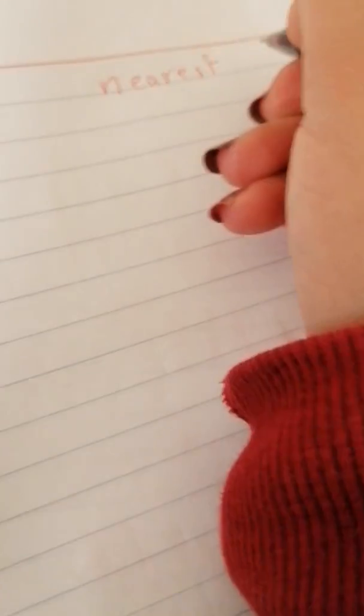What about the nearest unit? For example, 3.5 to the nearest unit.